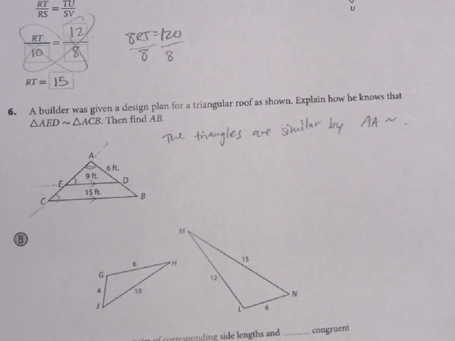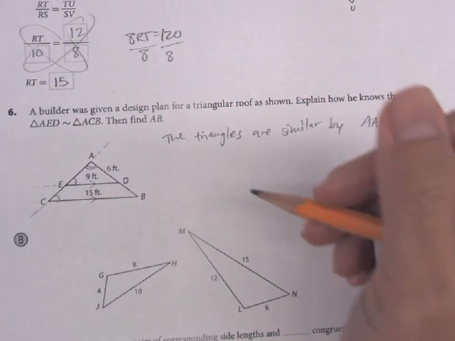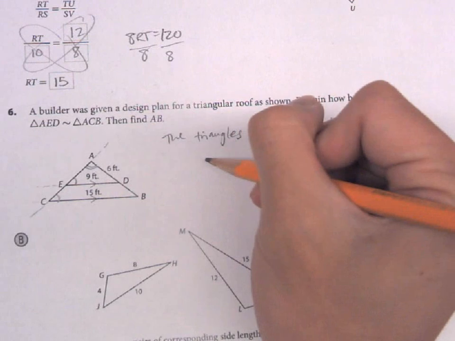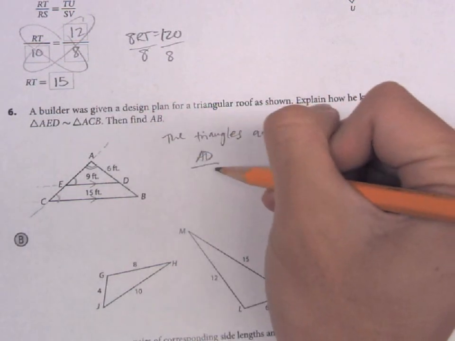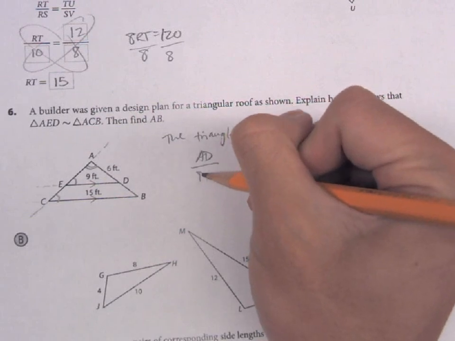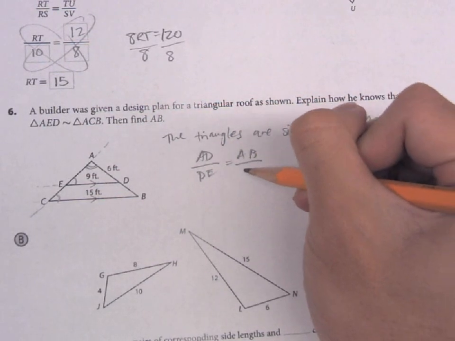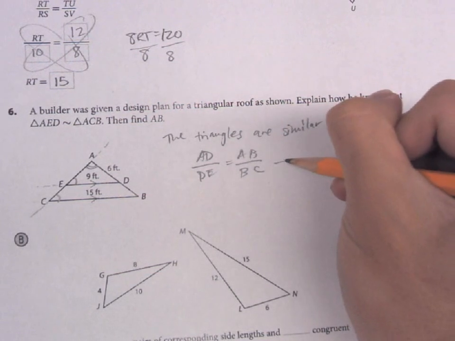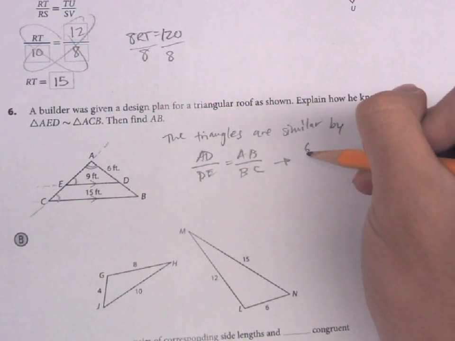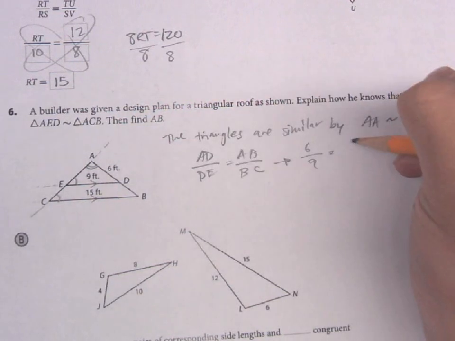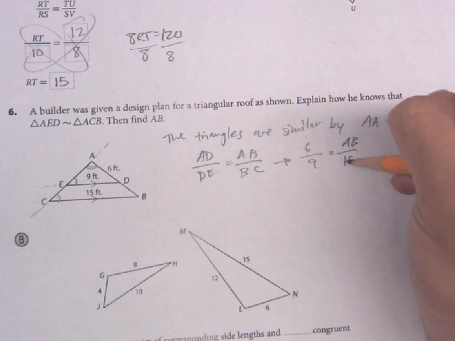In order to solve for AB, this is basically what you did earlier. If you want to set up the proportion, you want to be very specific. AD divided by DE equals AB divided by BC. So AD is 6, ED is 9, AB is just there, CB is 15.